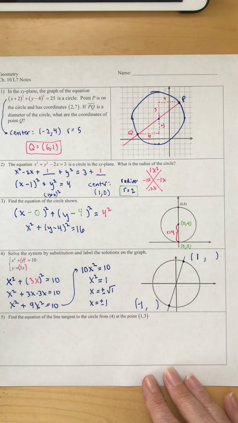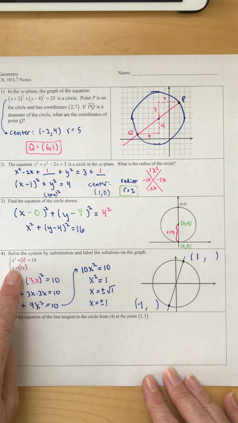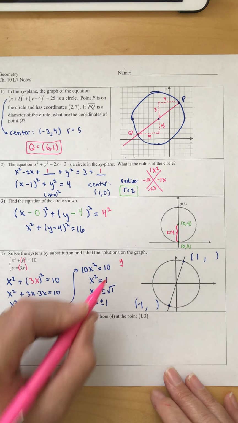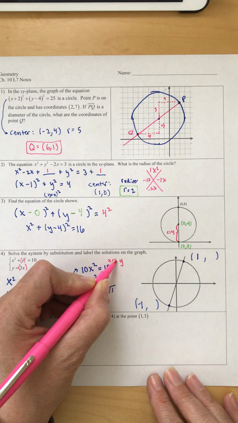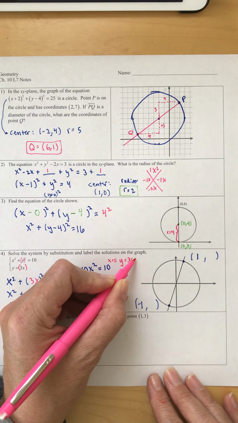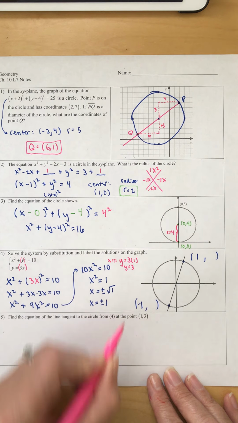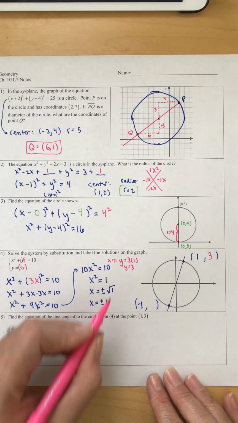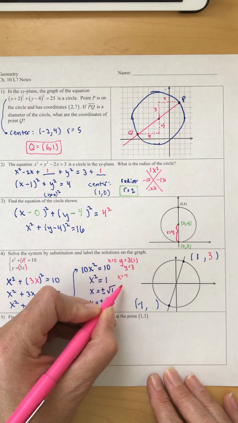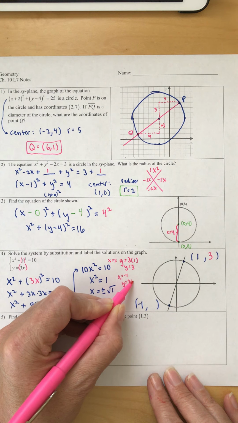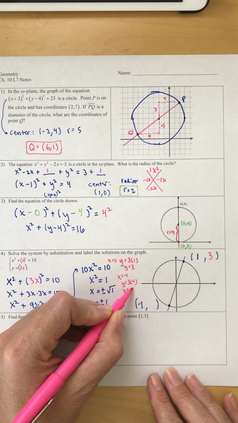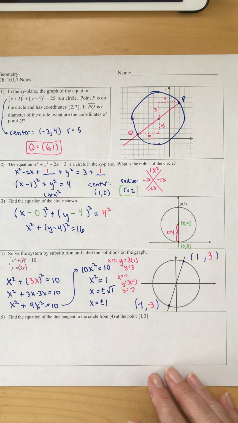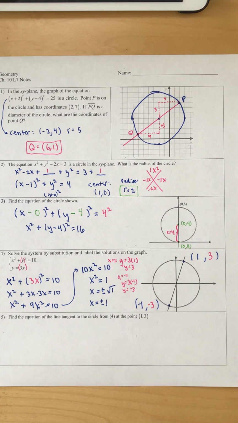And then to get the y value that goes with those, I can use either one of these equations to get the y coordinate. So if x equals 1, then y is equal to 3 times 1, or 3. So when x equals 1, the y coordinate is 3. And if x equals -1, then the y coordinate is -3. All right, so that's solving a system that involves a circle.